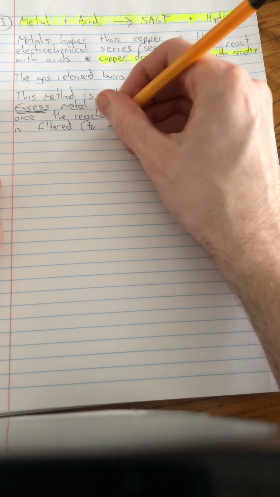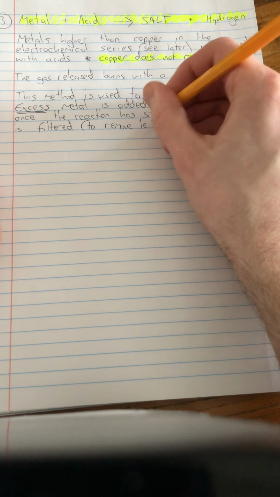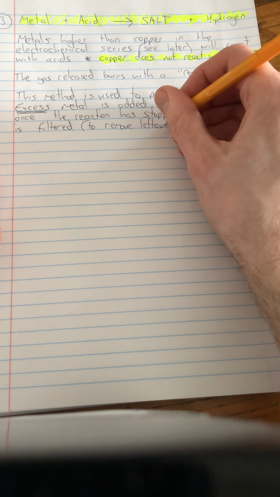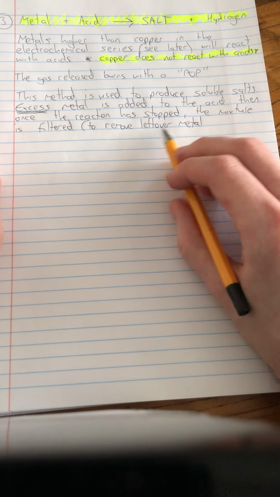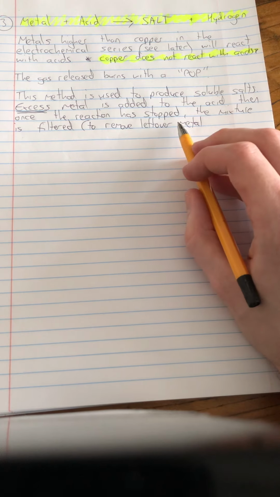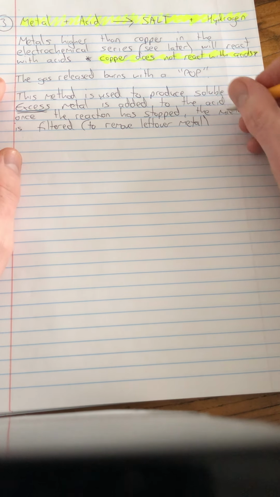Filtered, that's filtration. That's one of our methods to separate mixtures. So it's filtered off, and that removes leftover metal. Because we've used excess metal, we filter it off to remove any metal that hasn't reacted.